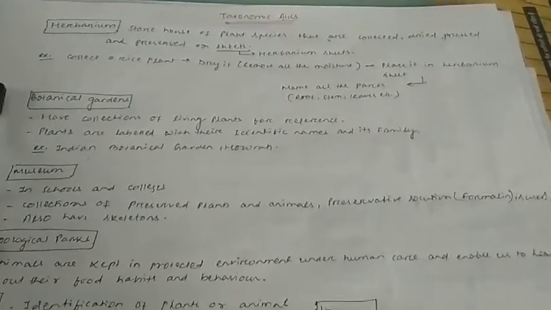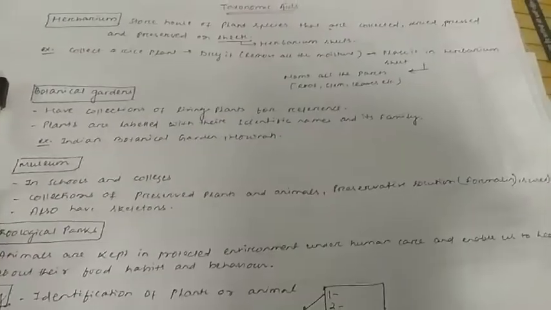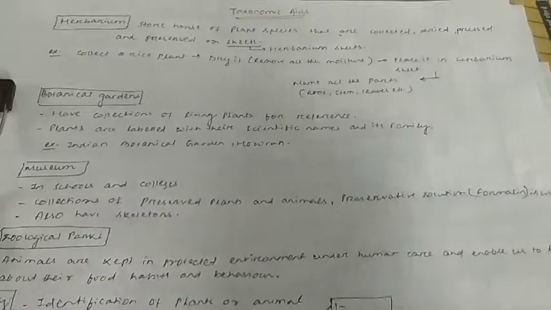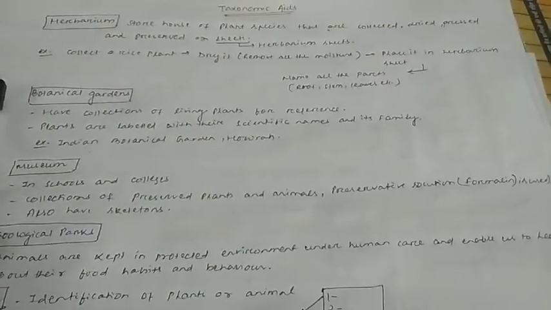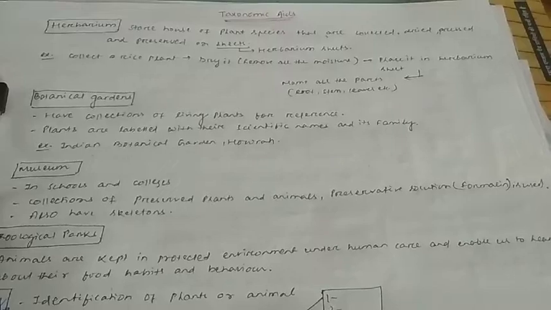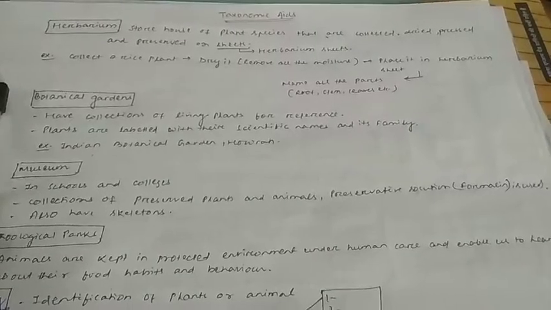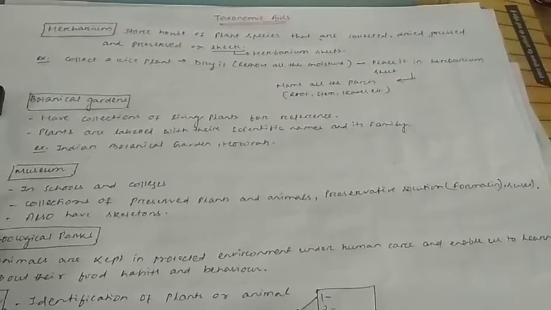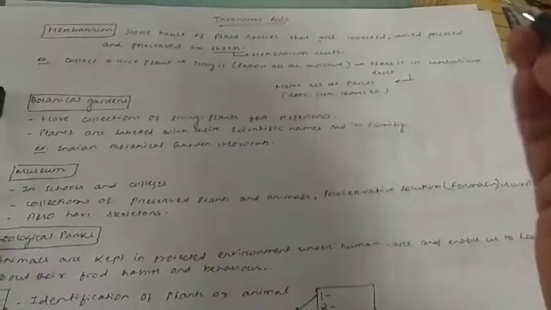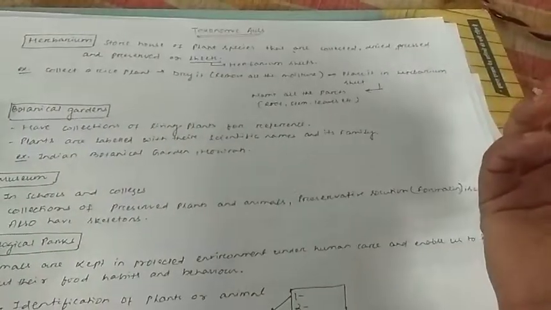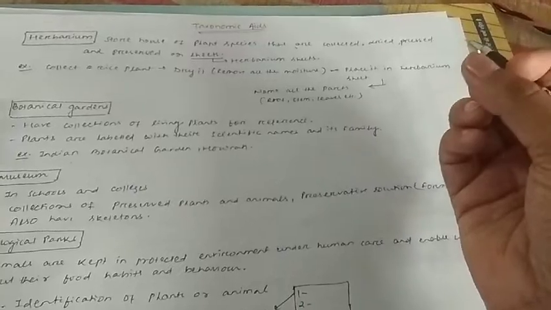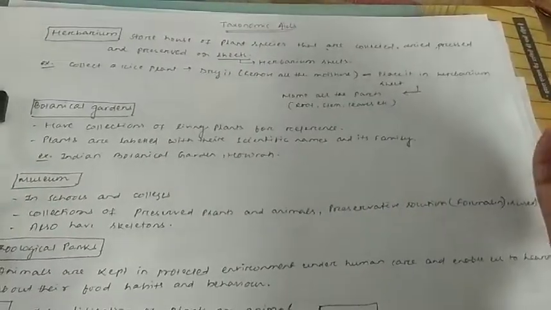Hello everybody. Now let's move on to the next topic, that is the taxonomic aid. What is this taxonomic aid actually? These are the tools and techniques which we use to preserve a particular animal or plant species for an easier way to study them.